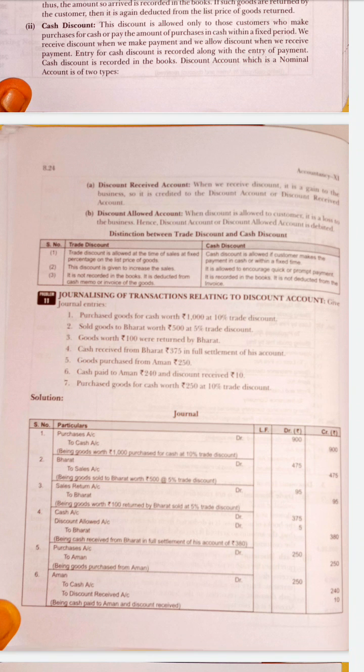Understood? Discount received is a nominal account and it is one of the gains. As per the rule, we have to credit all income, so the discount received account is to be credited. A discount allowed account is a loss to the business. It comes under the nominal account. As per the rule, we have to debit the expenses, so the discount allowed account is to be debited.